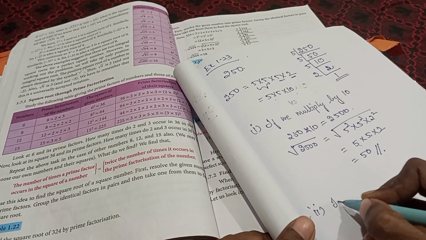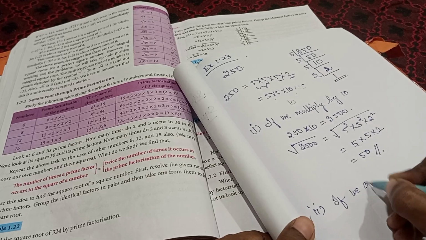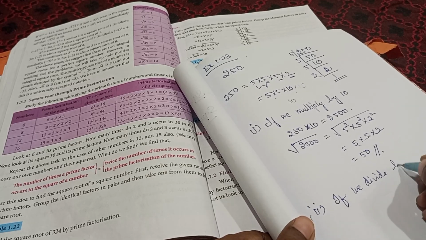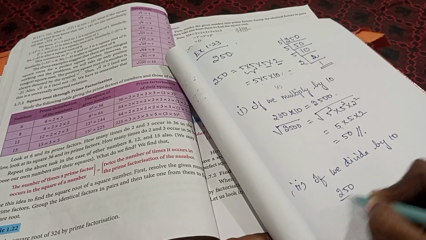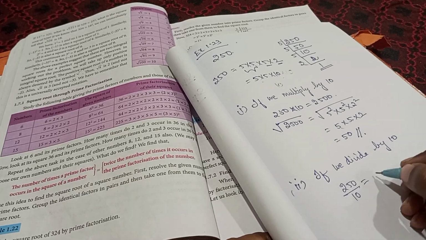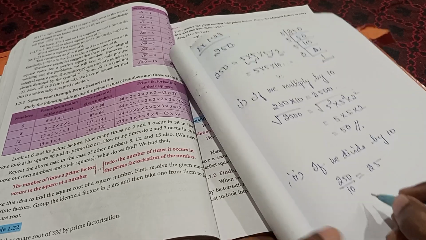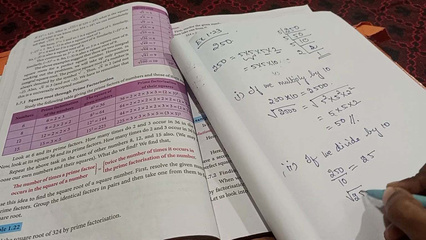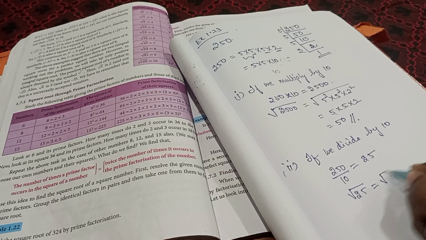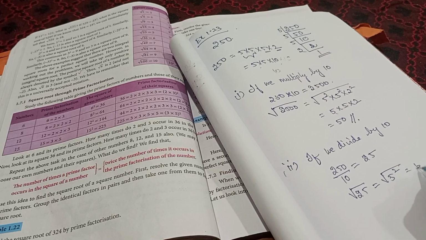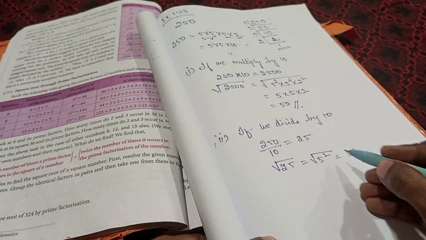Okay, just move on to the second. What happens if you divide? If we divide 250 by 10, what will it become? It will become 25. Now take the square root of 25. 5 5s are 25, that is 5 squared, take one 5 out, that is 5.